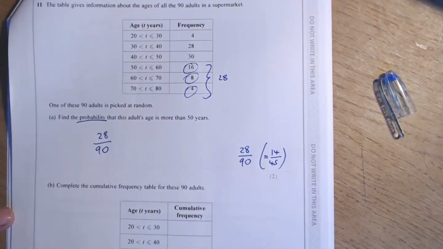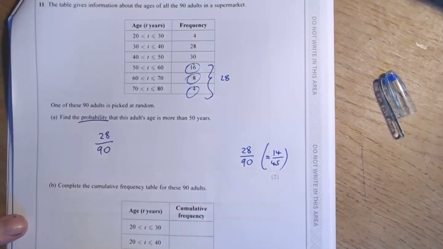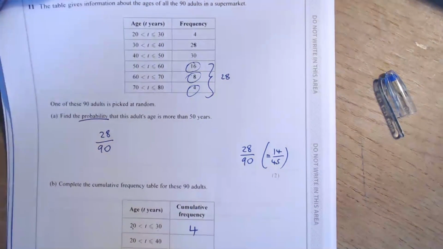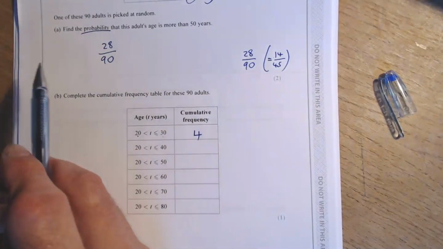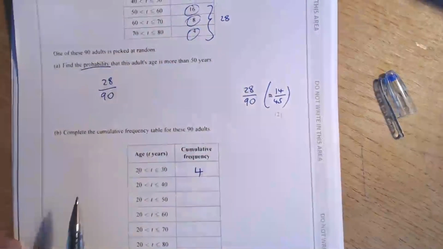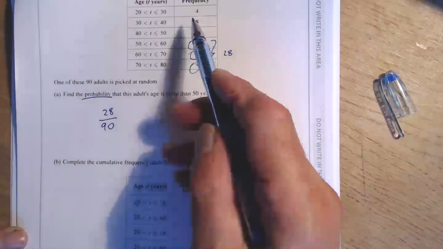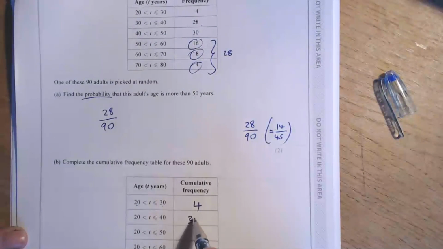Okay, for part P, complete the cumulative frequency table for these 90 adults. So this is going to be a running total. First of all, how many adults are between 20 and 30? Well, we know that's 4. Now, how many adults are aged between 20 and 40? Well, that's those who are aged between 20 and 30 and aged between 30 and 40. So it's a running total. So it's the 4 add the 28, which is 32.